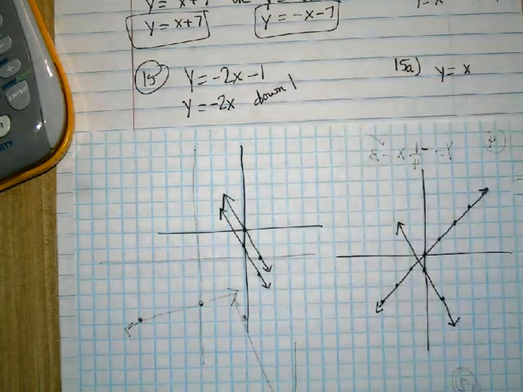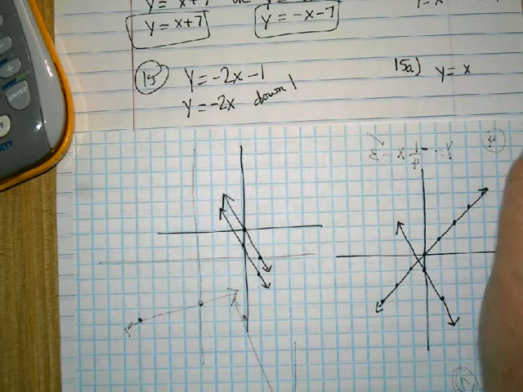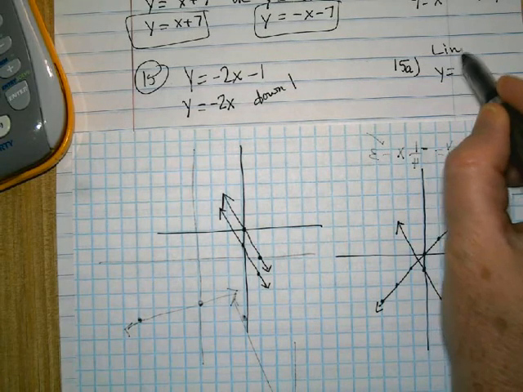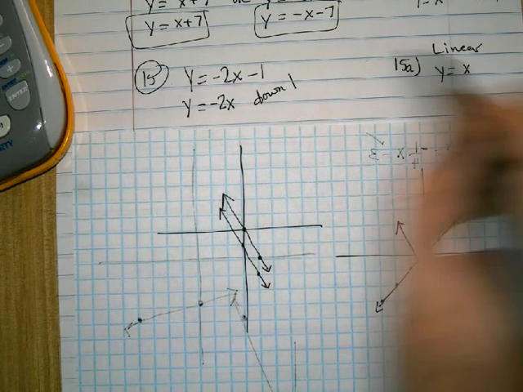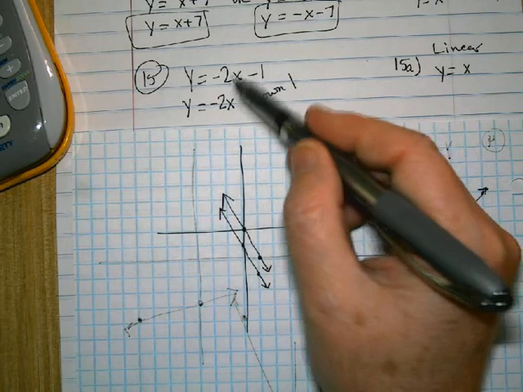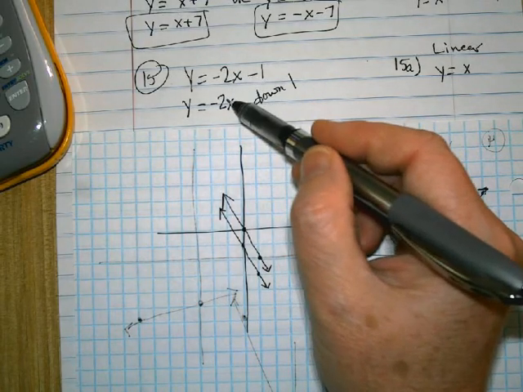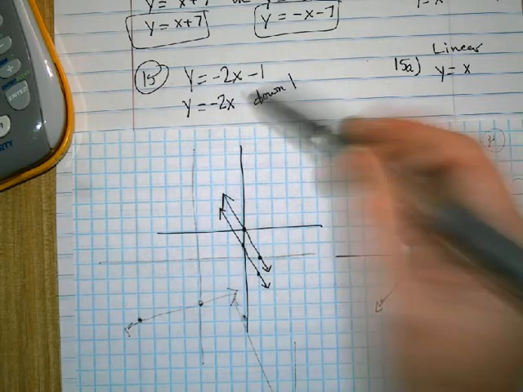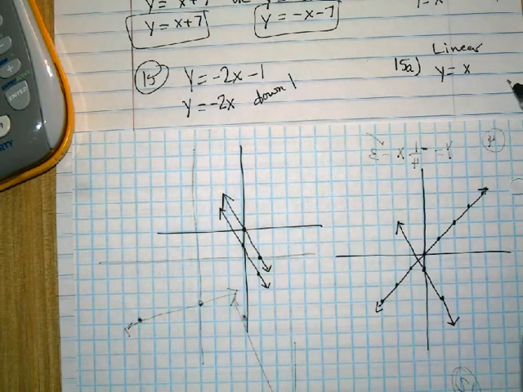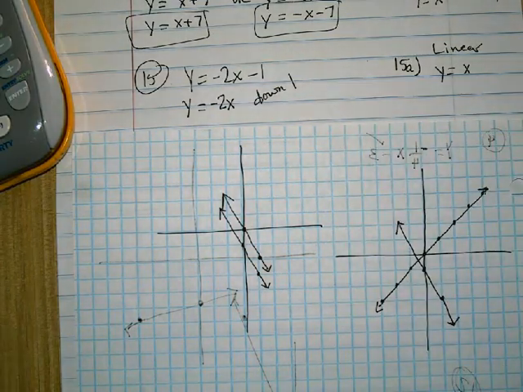Okay. Now, I'm going to tell you that the parent function for linear is this right here. For this question, they're wanting you to just describe it using this. But for the rest of your mathematical career, the parent function of linear is y equals x. And the parent function for quadratic is y equals x squared, and so on like that.